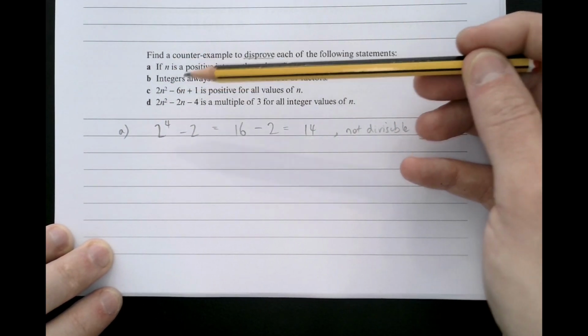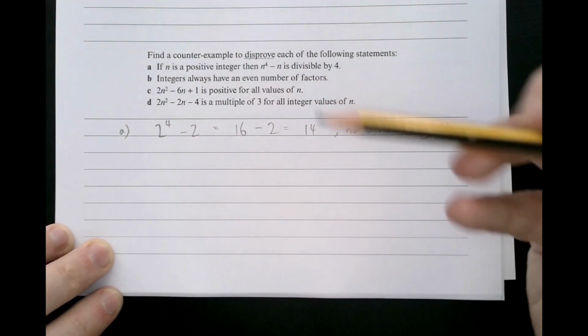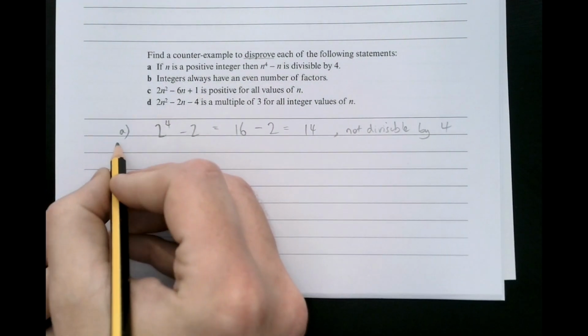2n squared minus 6n plus 1 is positive for all values of n. Now, if you do a little sketch, you know how much I like sketches.